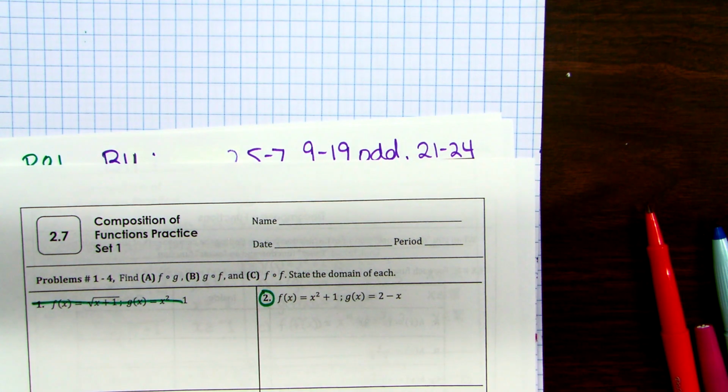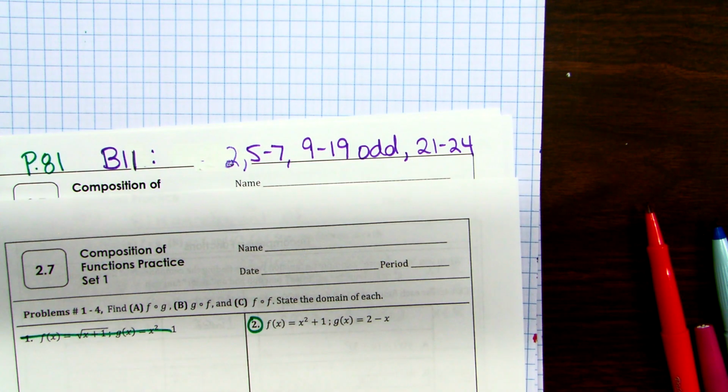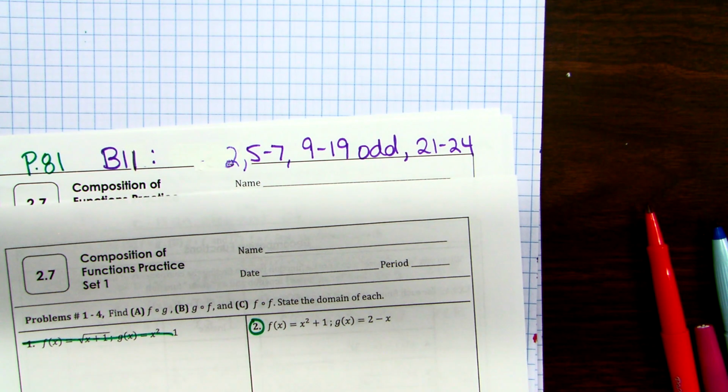I'm only going to talk for a few more minutes. I'm only going to talk through number 2, and then I will let you guys work on the rest of it. So stay with me, my little social class, and then you'll be able to finish. But let's do this first one together, please, because there's a few things in it we have to talk about.